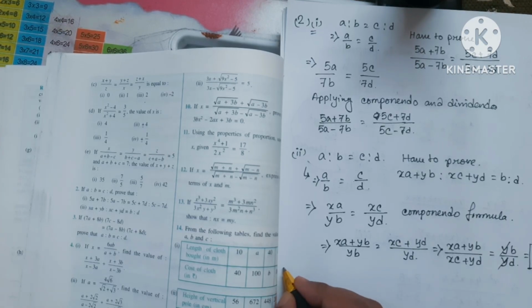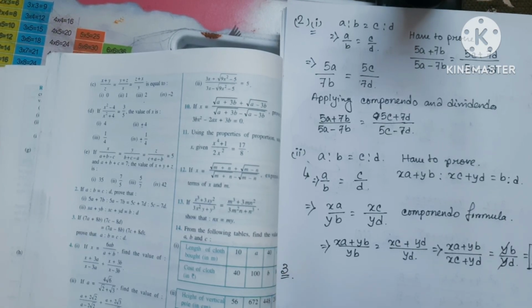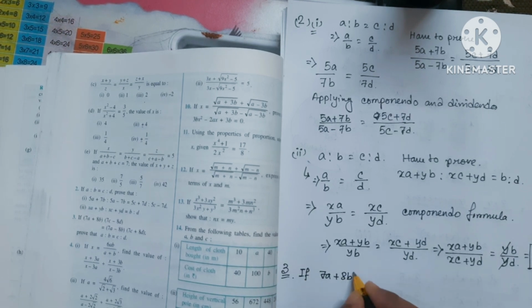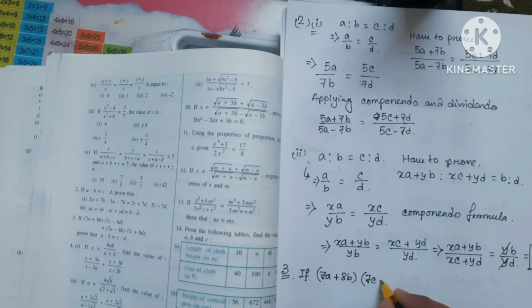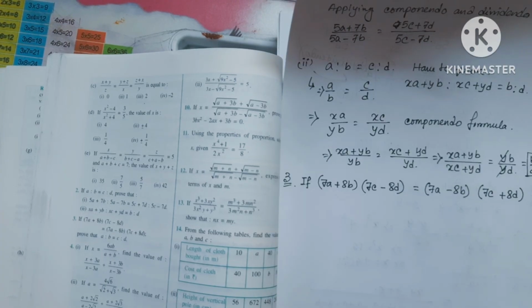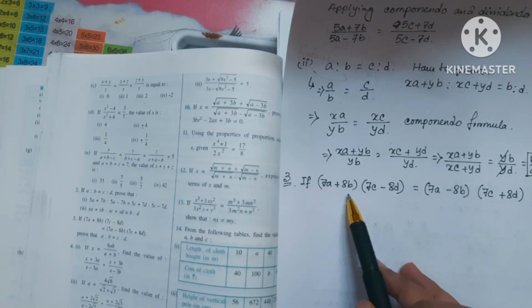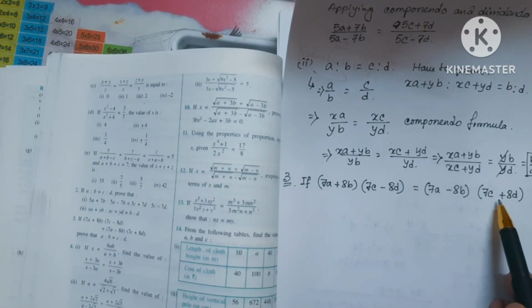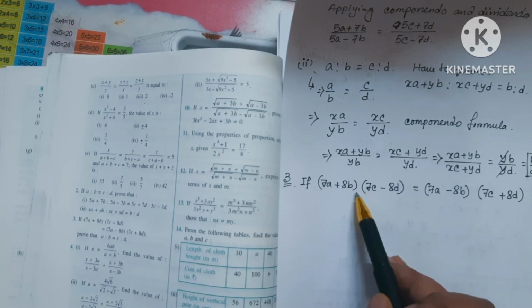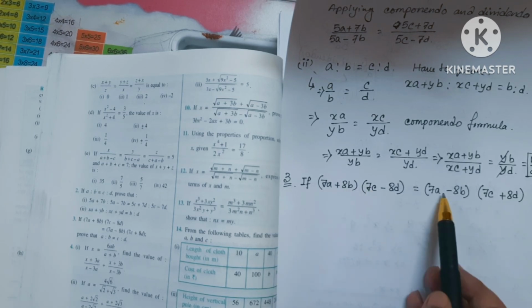Now question number 3. If 7a plus 8b, 7c minus 8d is equal to 7a minus 8b, 7c plus 8d. Now see one thing. Don't get confused. This is a product of two terms. This is a product of two terms. There is no ratio symbol, so don't write this one by this one is equal to this one by this one.